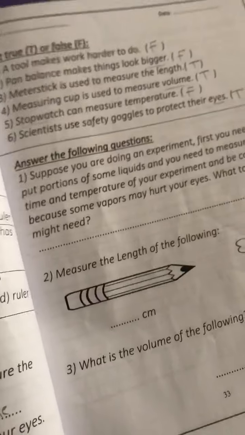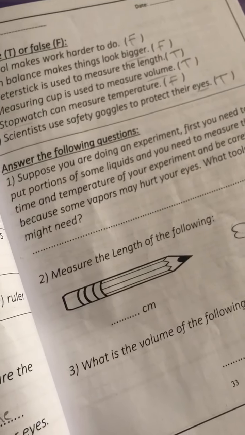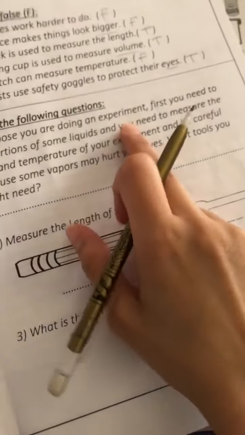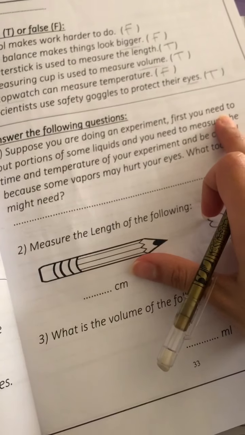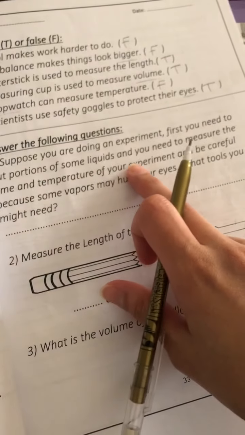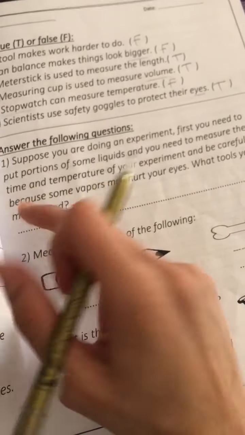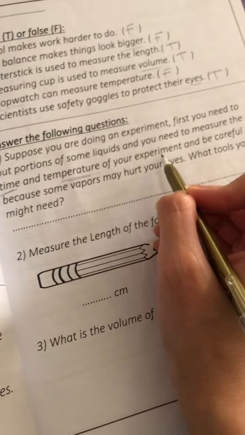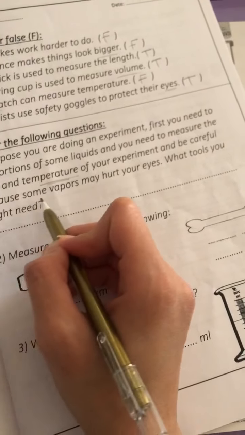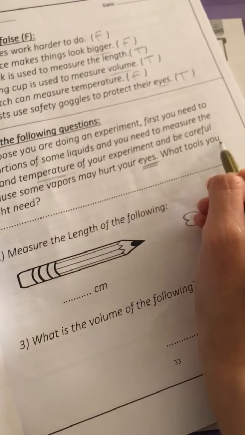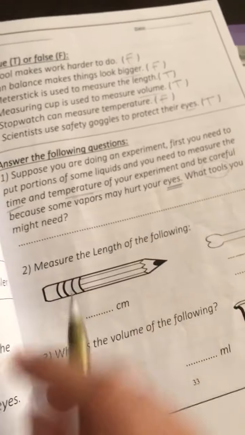Okay, nice. Answer the following questions. Number 1, suppose you are doing an experiment. First you need to put portions of some liquids, and you need to measure the time and the temperature of your experiment. Okay, and be careful because some vapors may hurt your eyes. Okay, what tools might you need?